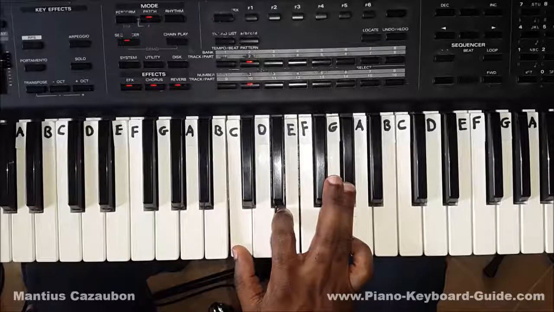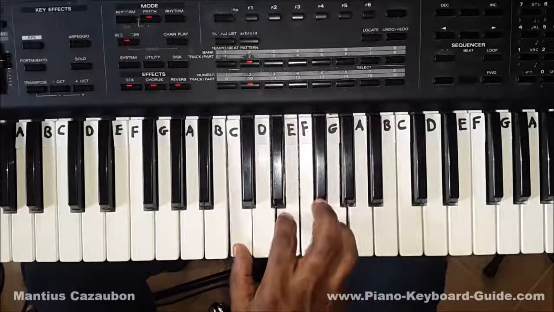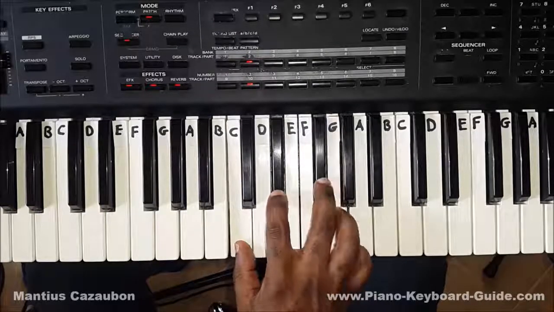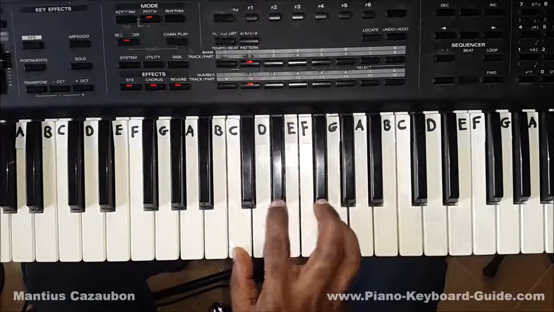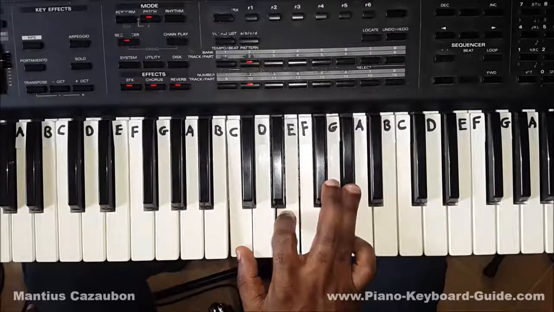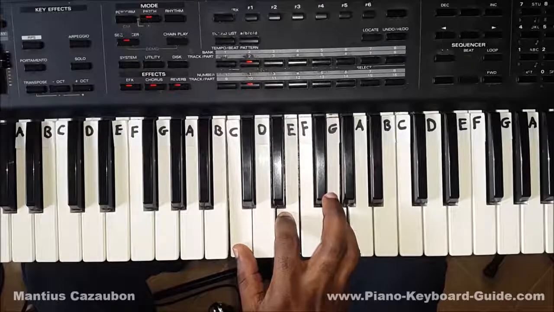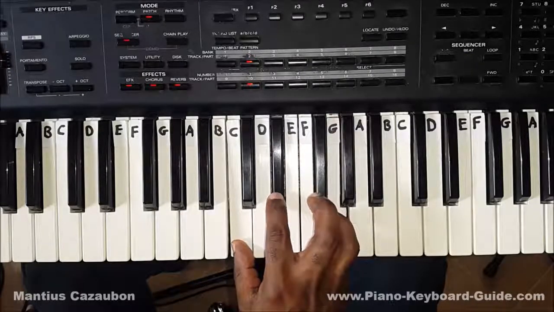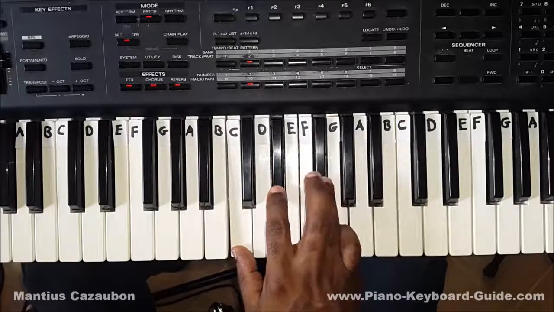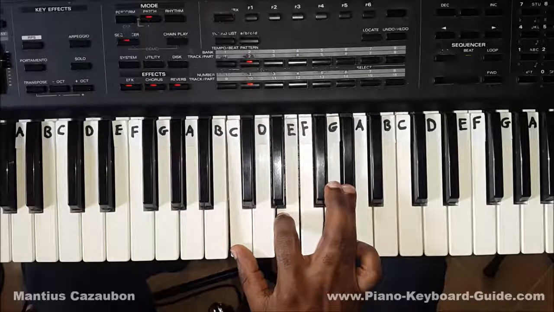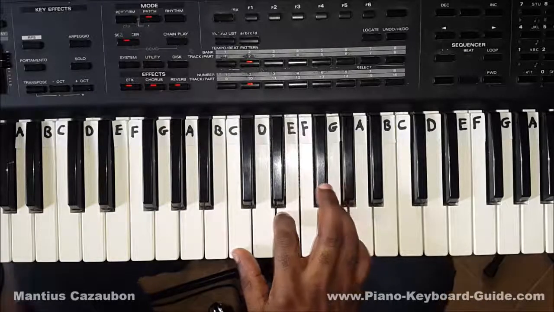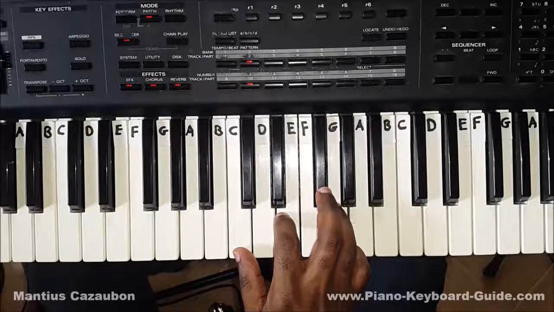C augmented. Okay? So major, minor, diminished, augmented. Let's go back to our major, which is 1, 3, and 5. Minor, 1, flat 3, and 5. Diminished, 1, flat 3, flat 5. Augmented, 1, 3, sharp 5. Nice. All right, so we have these chords covered.